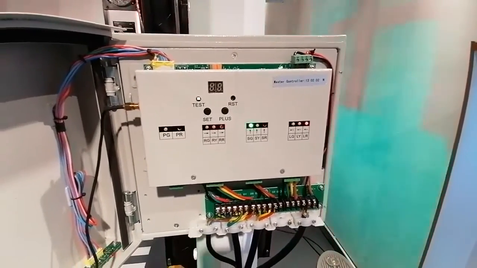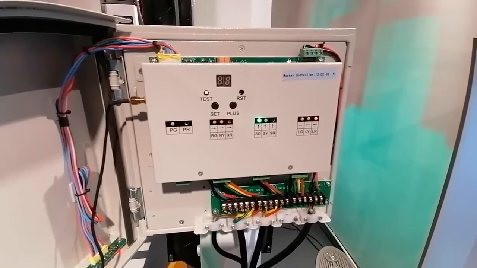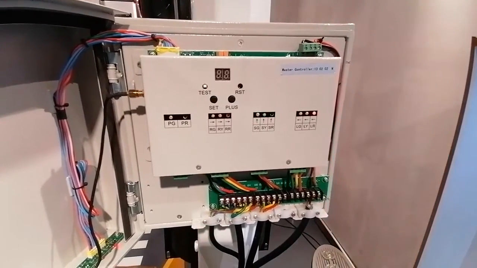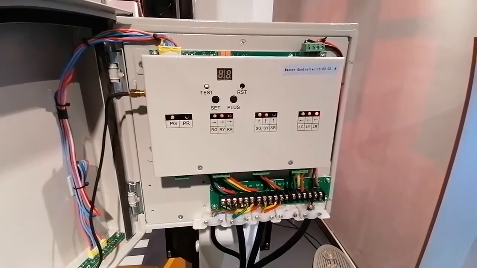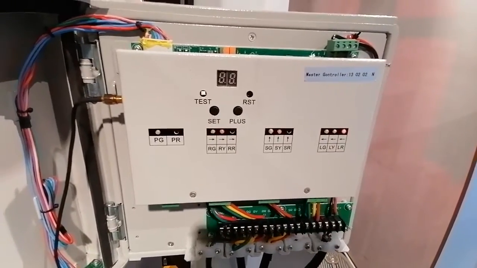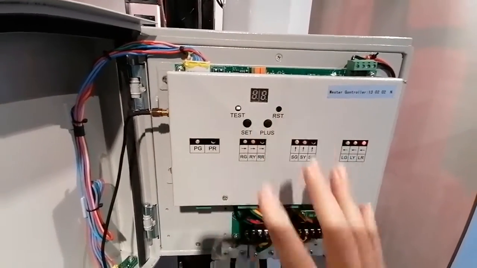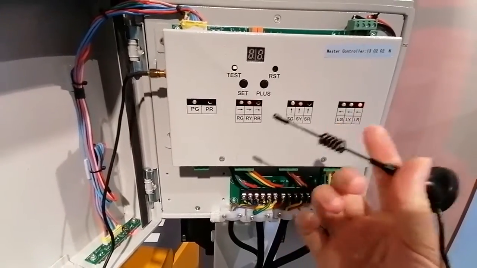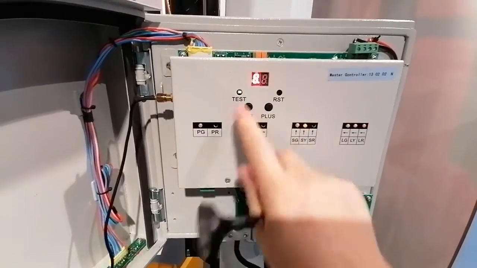For the wireless system, we have the master and the slaves working together to communicate with each other and exchange information. We first have to set the communication parameters for the master and the slaves, and this is the master. Now let's do it. First, press down the test button and keep it pressed down. Then find something like a pin to press the reset button, later the set button.